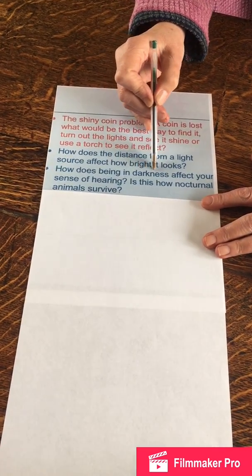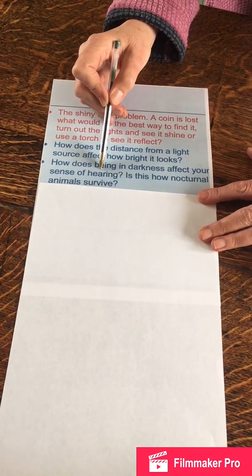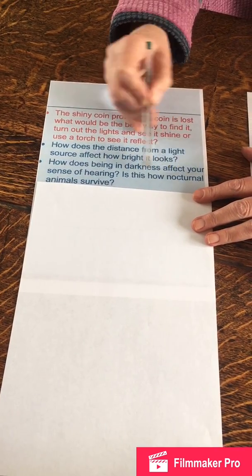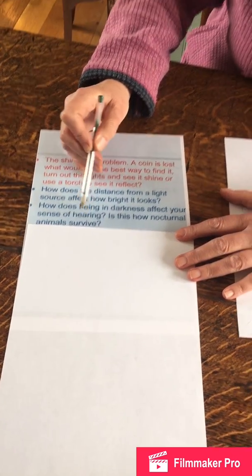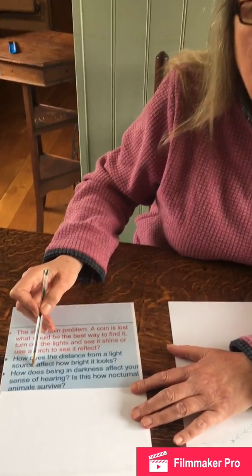And thirdly, how does being in the darkness affect your sense of hearing? And is this how nocturnal animals survive? So maybe you could try being in the darkness, putting yourself in a dark room and seeing if your hearing seems to change in any way. And then maybe from what you find out, you could think about whether that has anything to do with nocturnal animals and how they survive. Remembering nocturnal means animals that come out basically and live their lives at night.